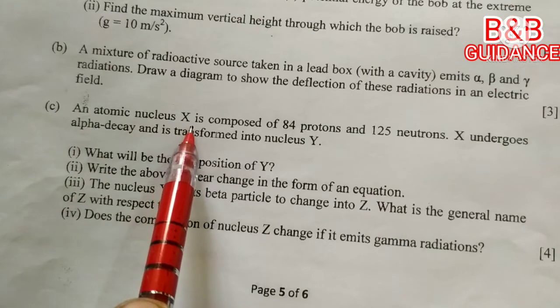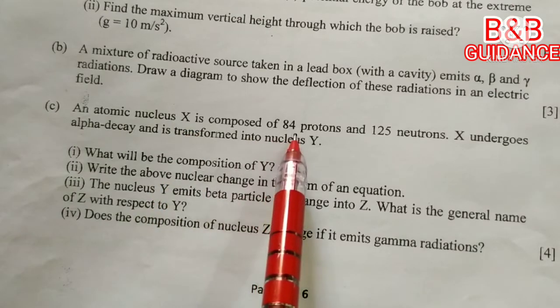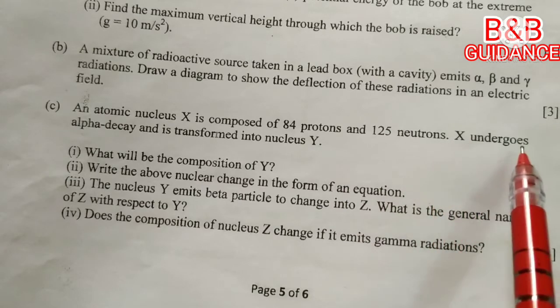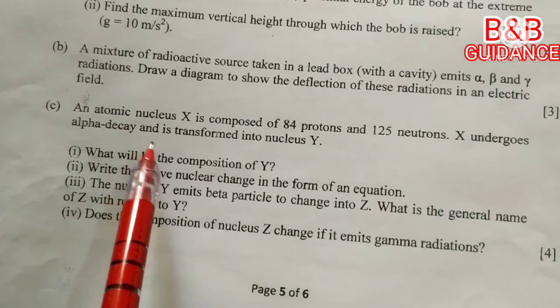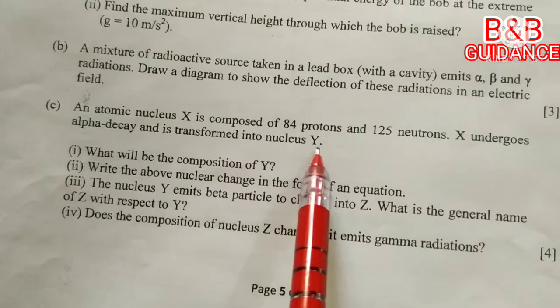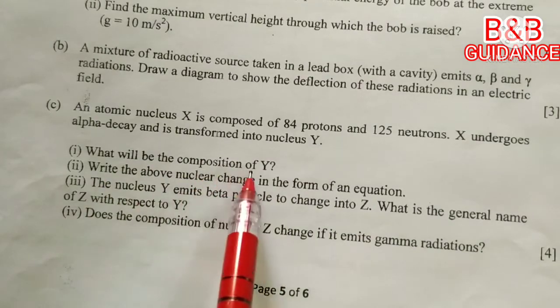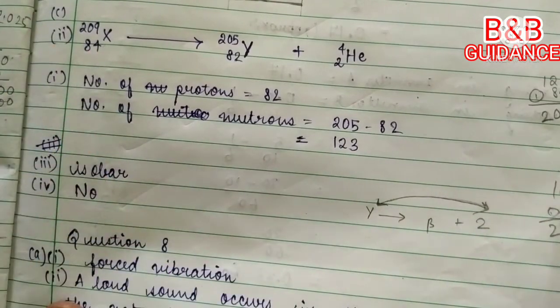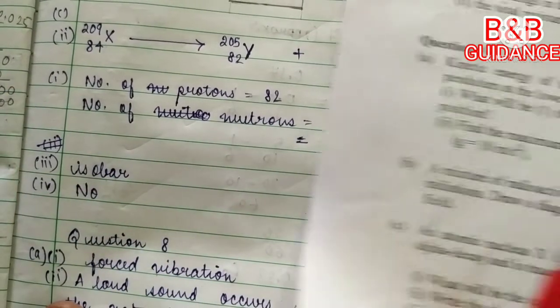An atomic nucleus X is composed of 84 protons and 125 neutrons. X undergoes alpha decay and is transformed into nucleus Y. What will be the composition of Y? Okay, C2 is written first, and then only the child has come back to this C1. Question number 2.